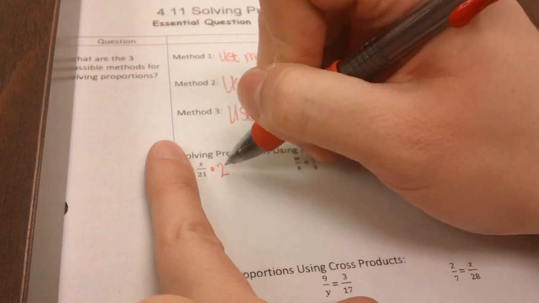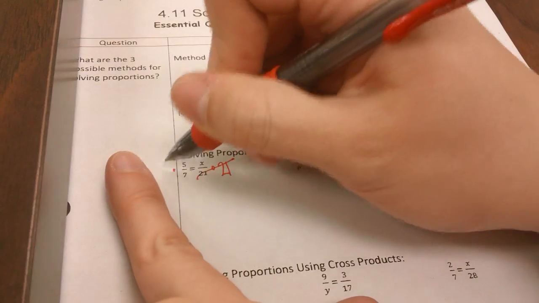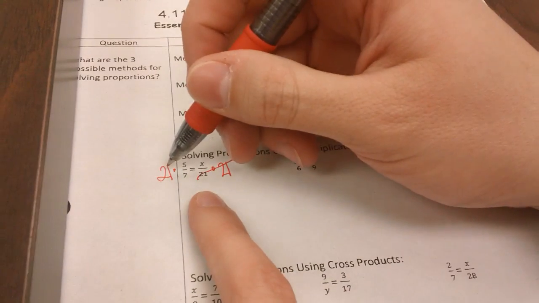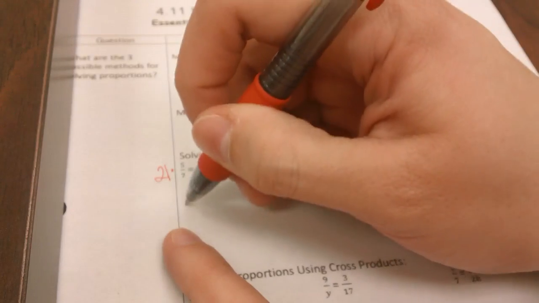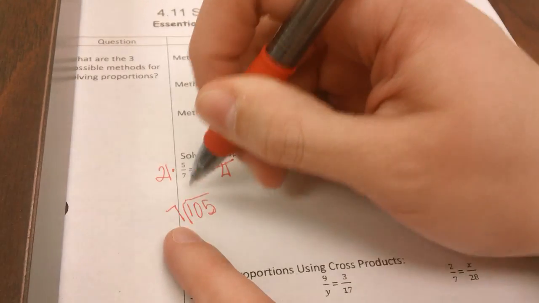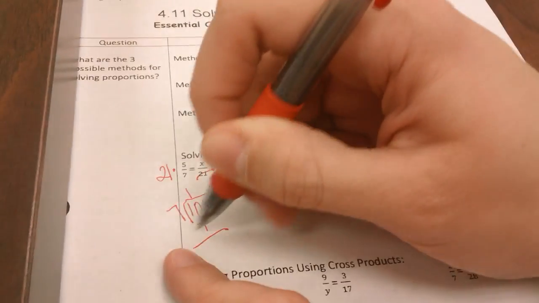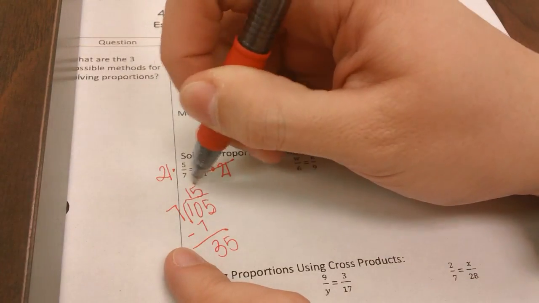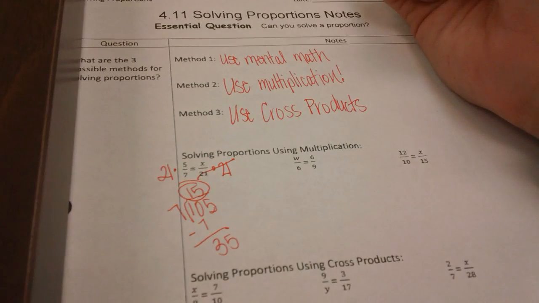I multiply by 21 on both sides. And here I can say, okay, 21 times 5 is 105. And if I divide that by 7, I get 15 for my answer.